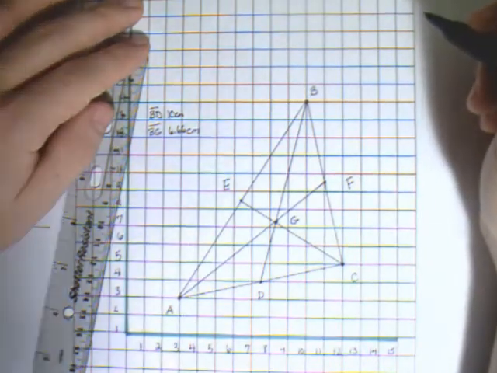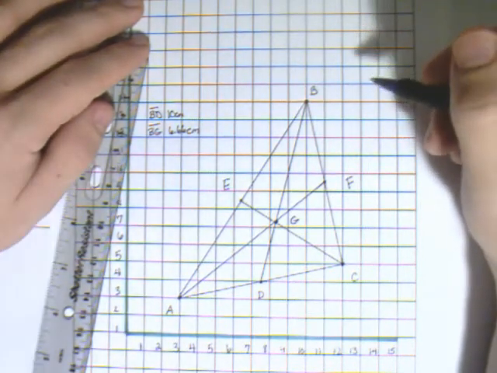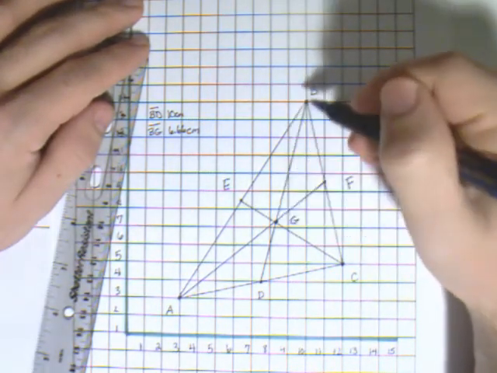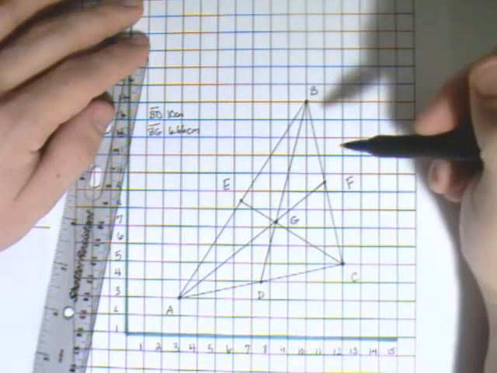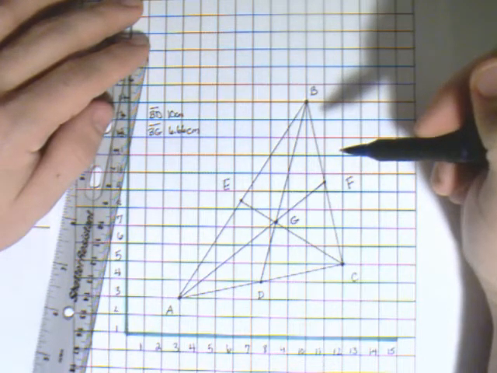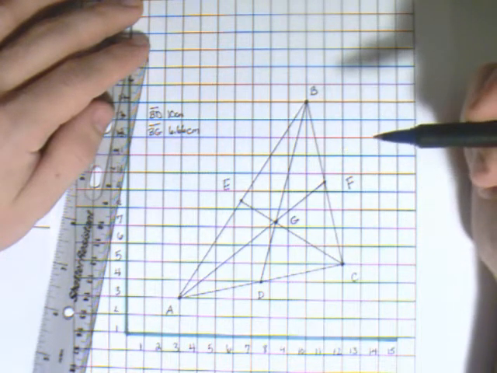Now ask yourself, if we divide BG by BD, we should end up with the fraction 2/3, or 0.66 repeating.